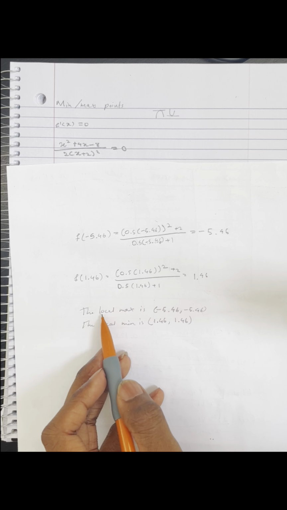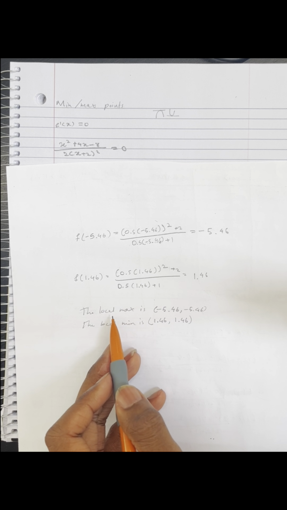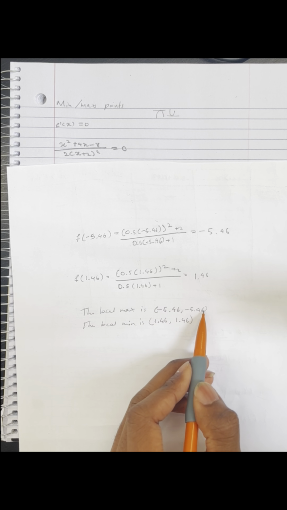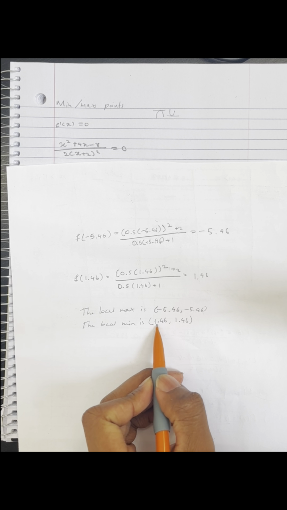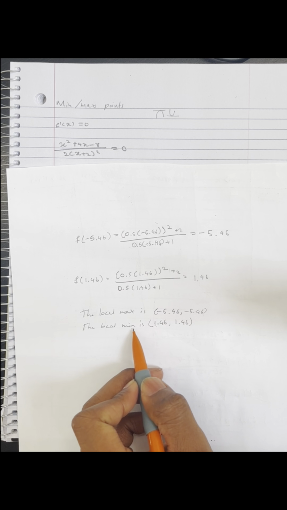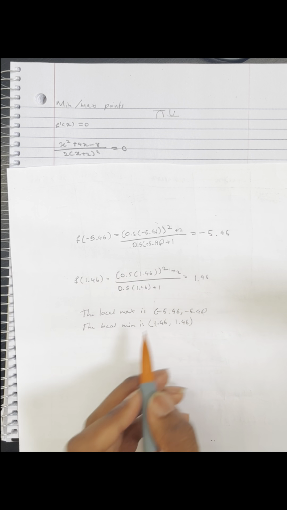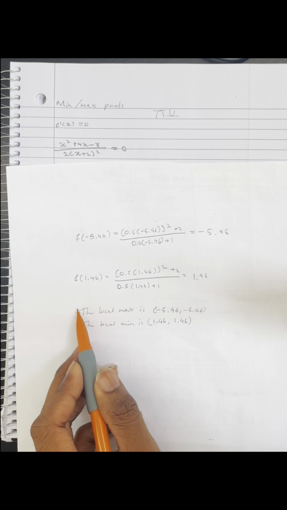The reason why these are local is because the maximum point is in a lower place than the minimum point, and the minimum point is in a higher place than the maximum point. That just proves that these are local and not absolute.